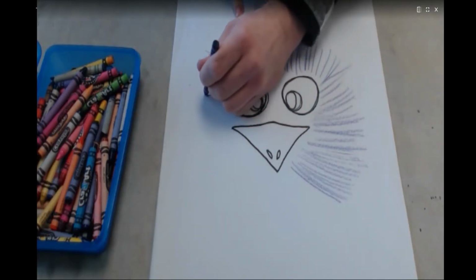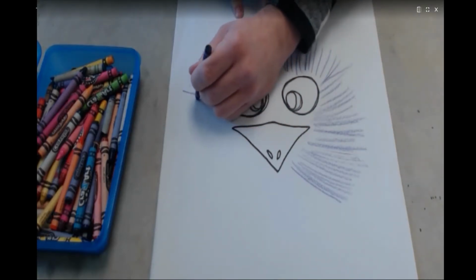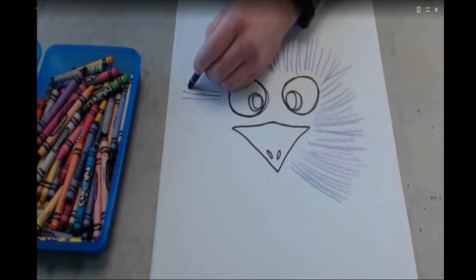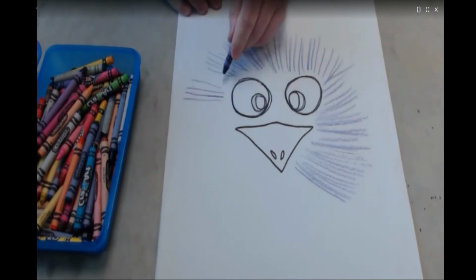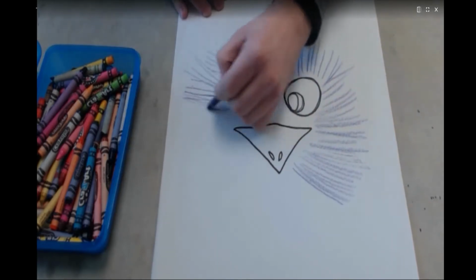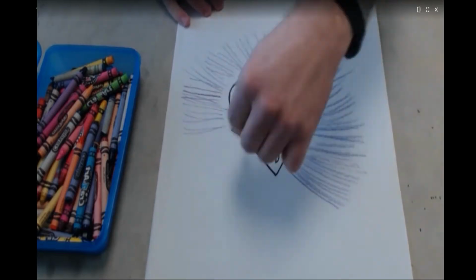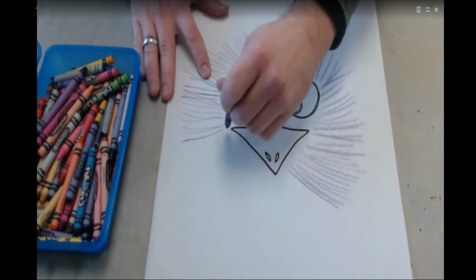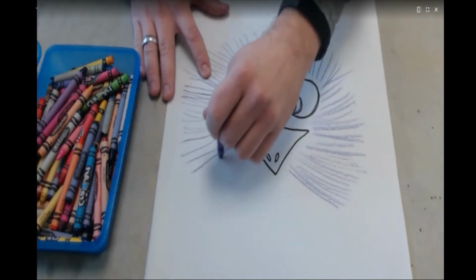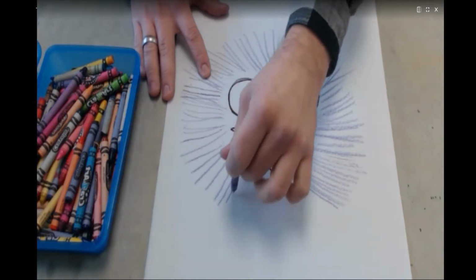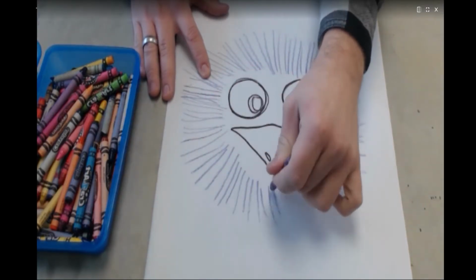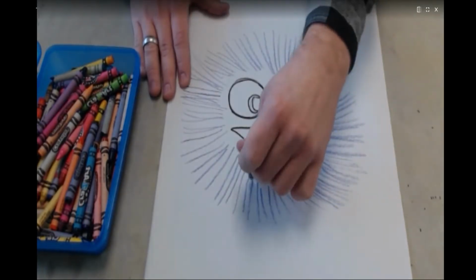We're going to do lots of lines for this one, so you don't have to go really slow. If you're going really slow like this, oh boy, that's going to take a long time. So we want to kind of just be a little free with it and just draw lots of those lines. I'm not scribbling back and forth. I'm still drawing one line coming out like this. You see? Line, line, line. And they're all pointing outward like that. So draw lots of lines going around.